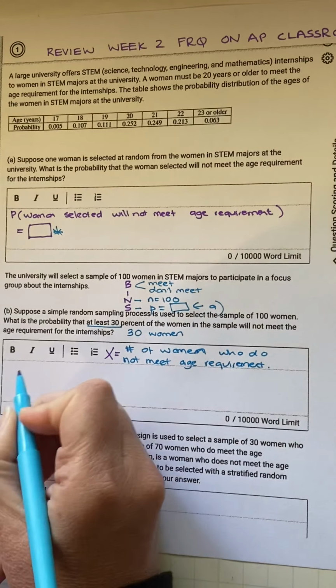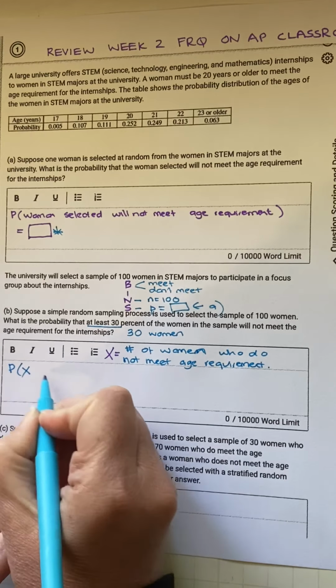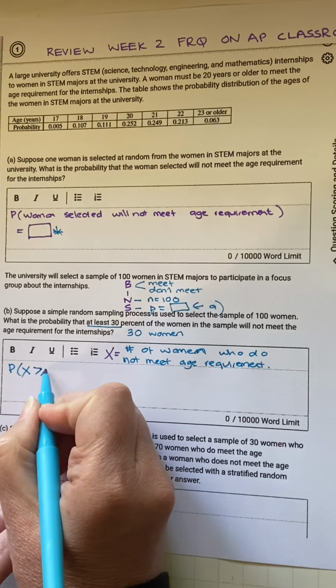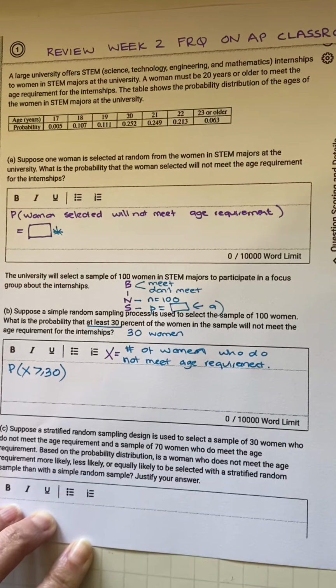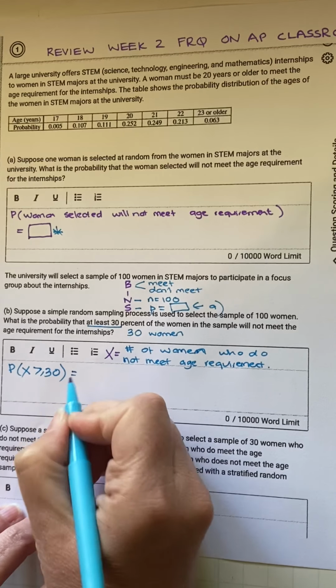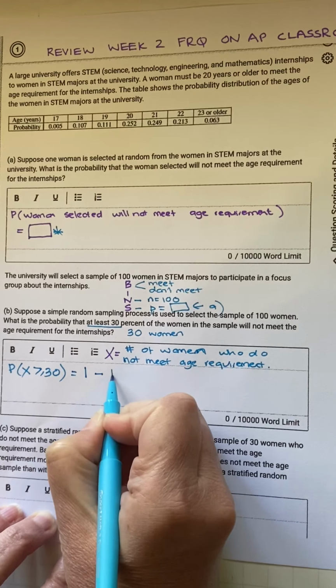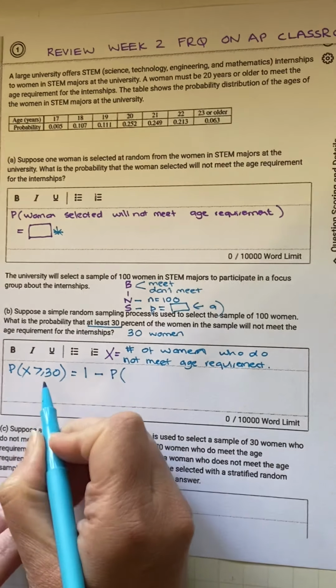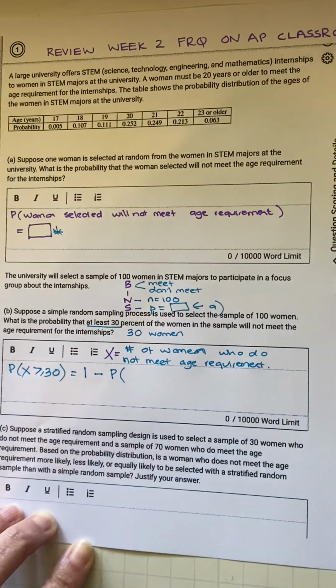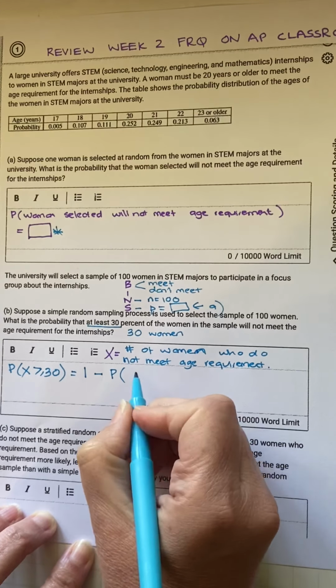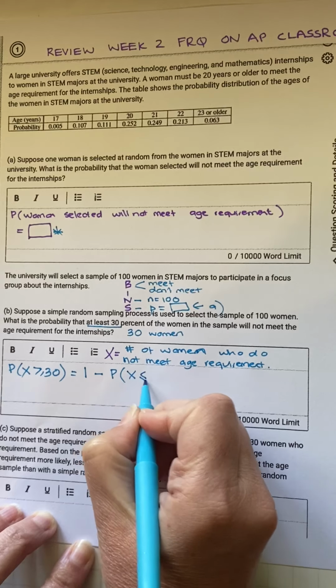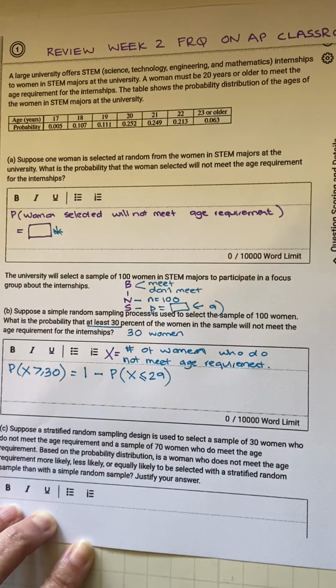And what we want to try and do is figure out what's the probability that that is going to be at least 30, which would be greater than or equal to 30. And in order to do this, you can use binomial CDF on your calculator. But remember, the binomial CDF always goes less than. So you're going to have to do 1 minus the probability. If this is starting at 30, your next option that would be less than 30 would be 29. So you would have to do the probability that x is less than or equal to 29.